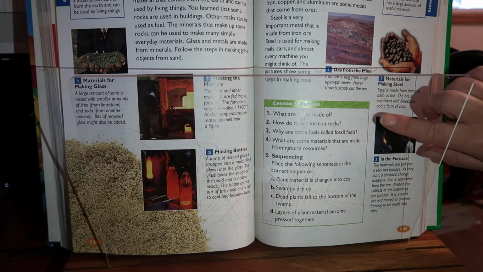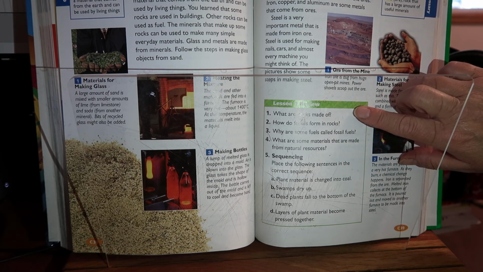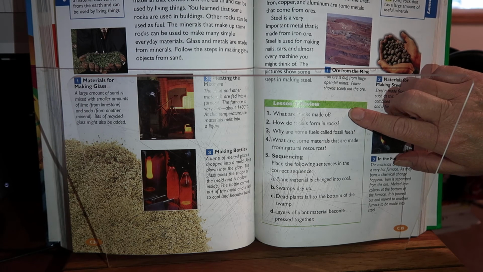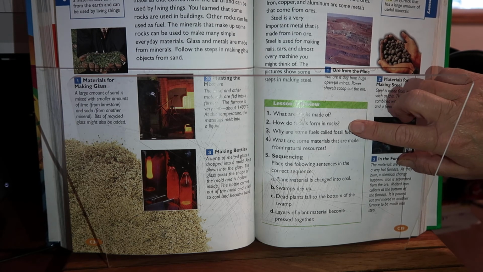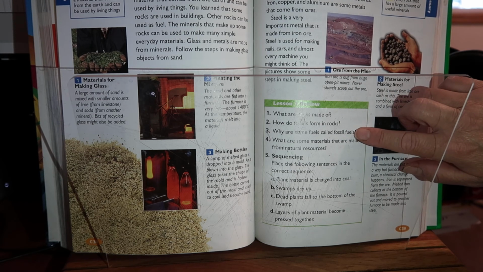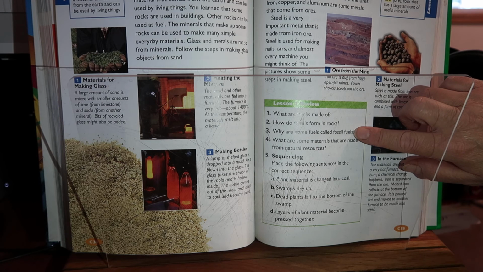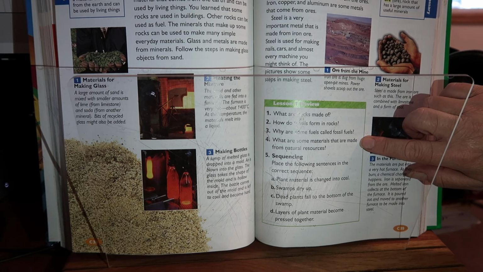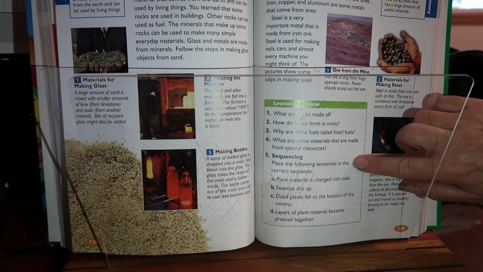So let's look at the lesson 1 review questions. So number 1, you're going to write your answers on a piece of paper. What are rocks made of? Number 2, how do fossils form in rocks? Number 3, why are some fuels called fossil fuels? Number 4, what are some materials that are made from natural resources?